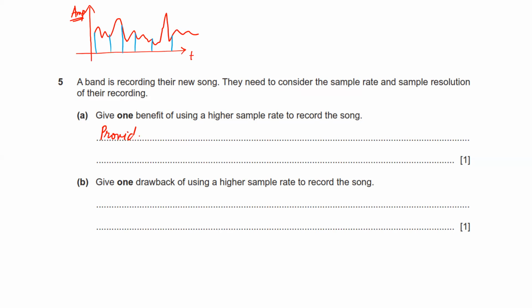It provides more accurate recording of the song and much less information loss.